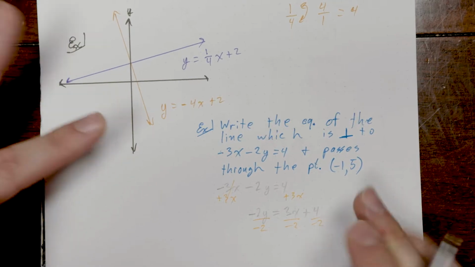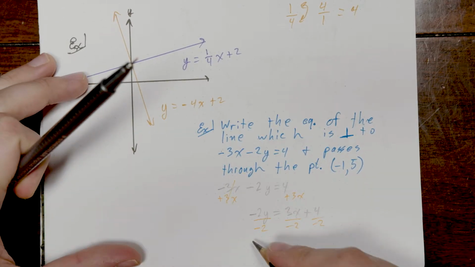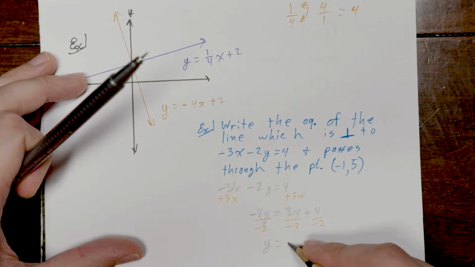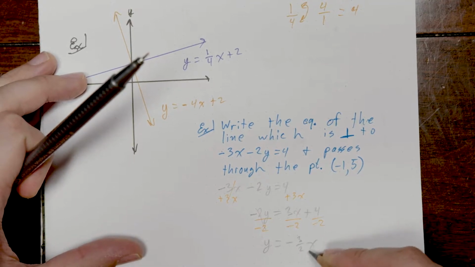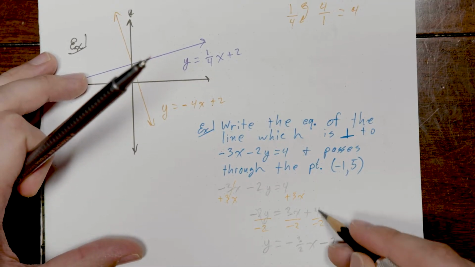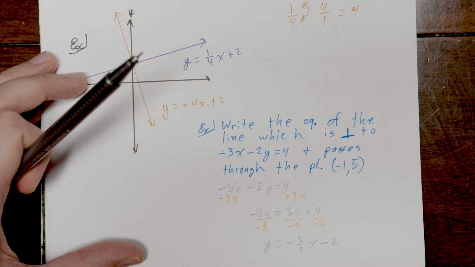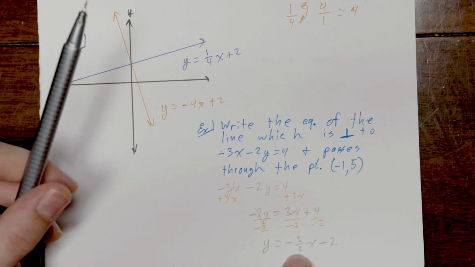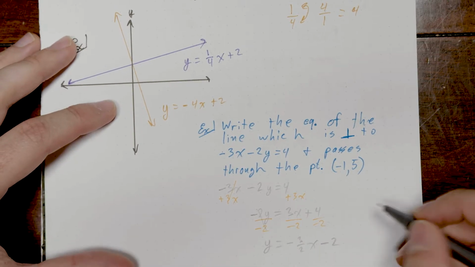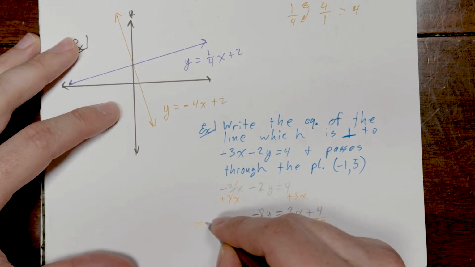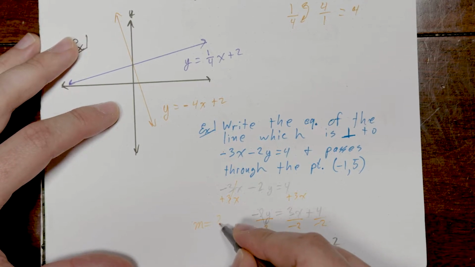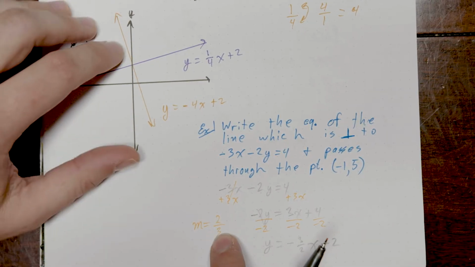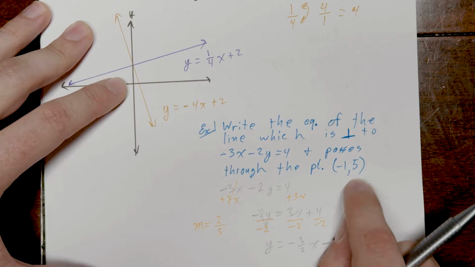We don't really care about this term for this problem, but just for completeness' sake, we'll do that. This one cancels here, and we end up with y equals negative 3/2 x minus 2, right? Because 4 divided by negative 2 is negative 2. Again, we don't really care about this. So the slope of this line is negative 3/2. So our m is going to be the opposite reciprocal of this one. So the m that we're looking for is positive 2/3. Right? So we flip and flip. So what we need to do now is use this along with this point to find our line.